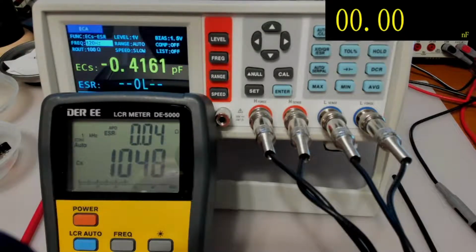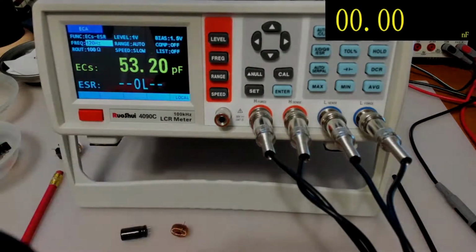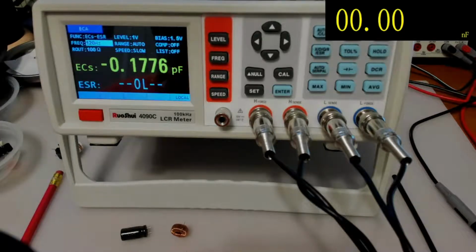According to the little one here, it is 1048 microfarads and 0.04 ohms for ESR, which I think, according to the list over here, is good. It's an old capacitor, but it is still good. But you saw also it's the same thing that came up quickly. But that's kind of disappointing, if it can't even measure a 3300 capacitor.